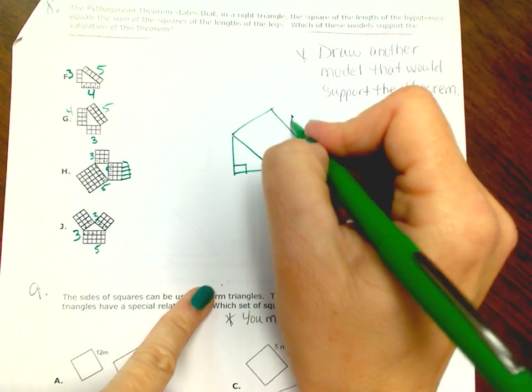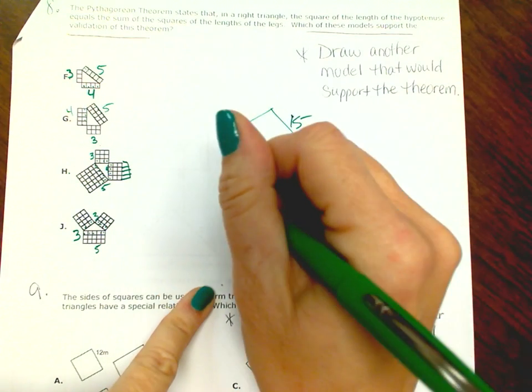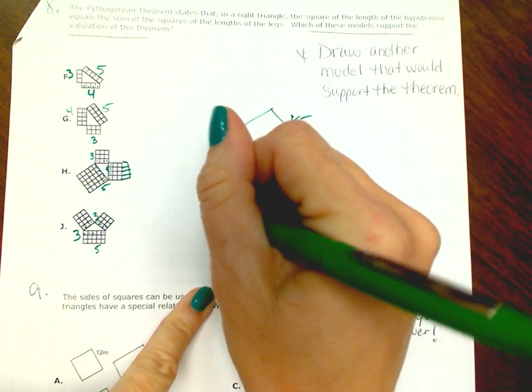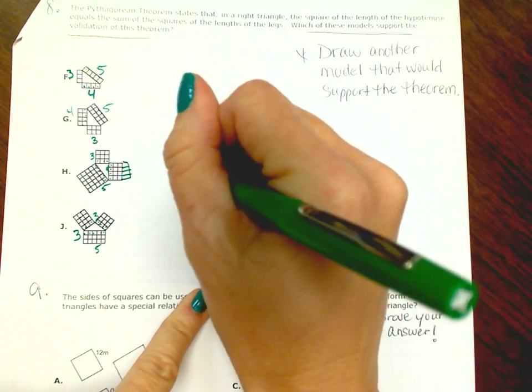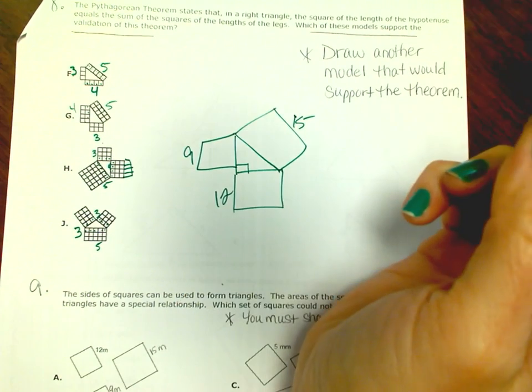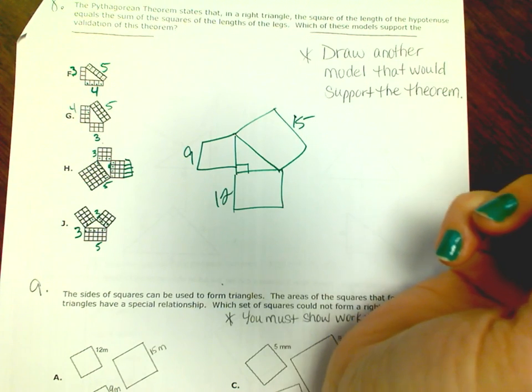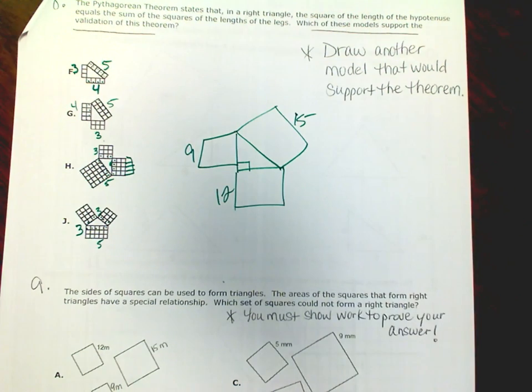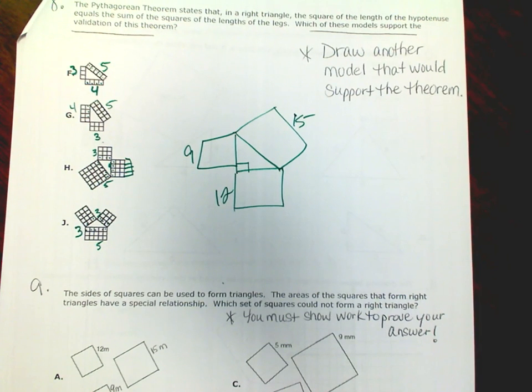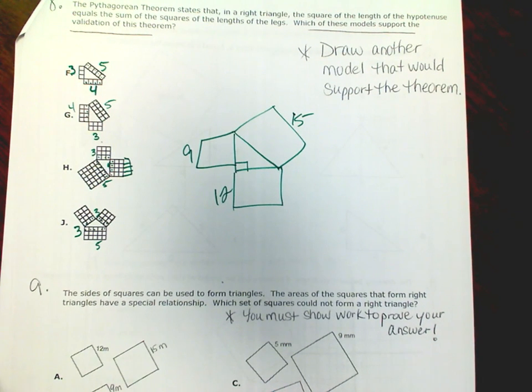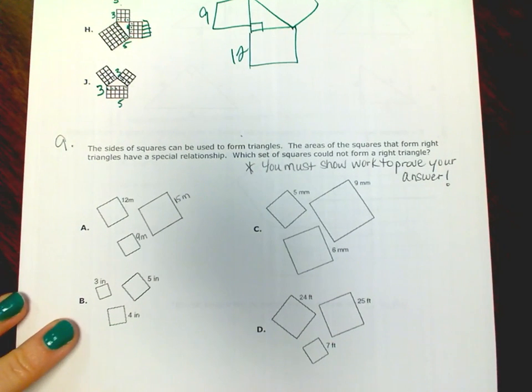Okay, so let's just say 15 and 12 and 9. Okay, so get with her in class on that one, but I'm thinking that has to do with your triples.